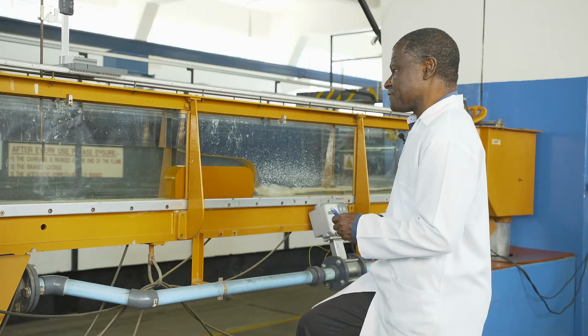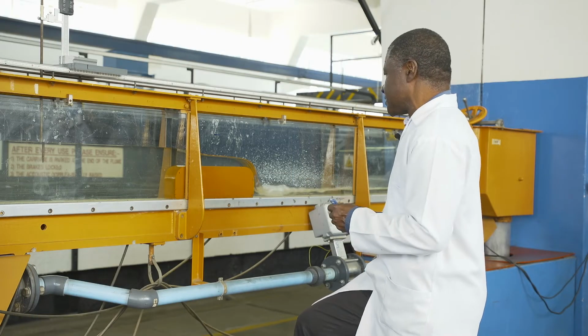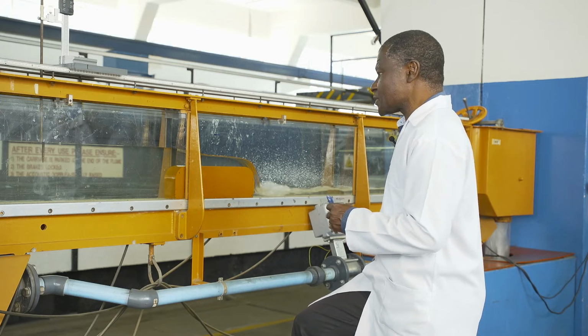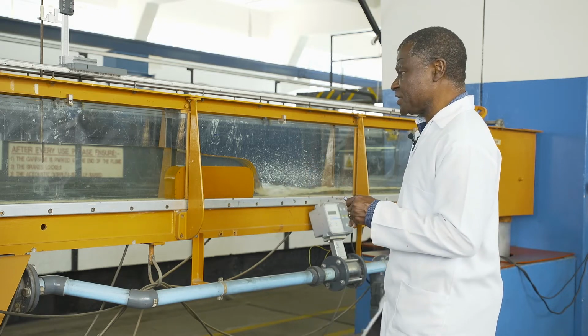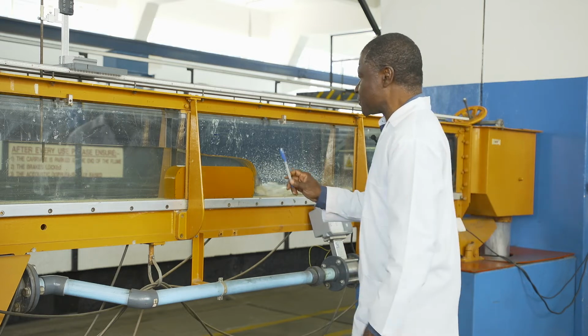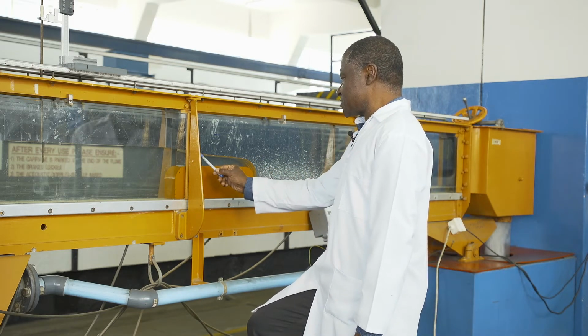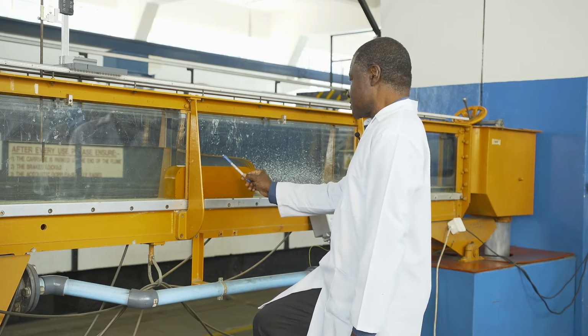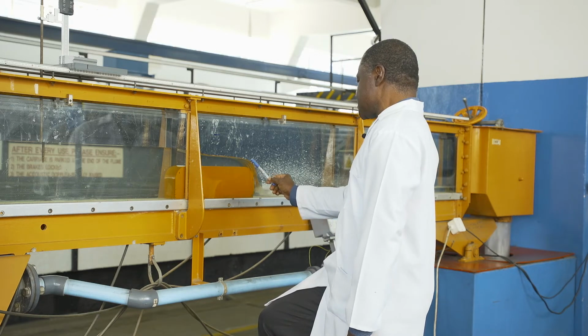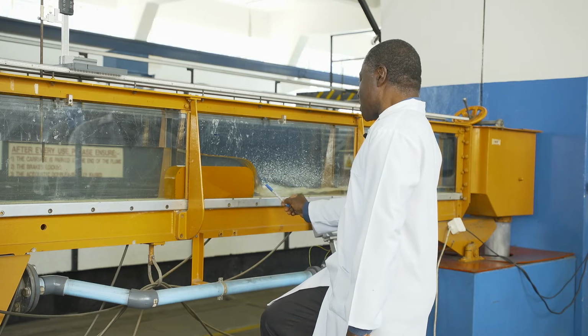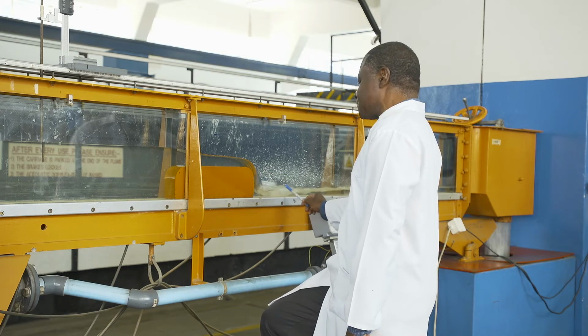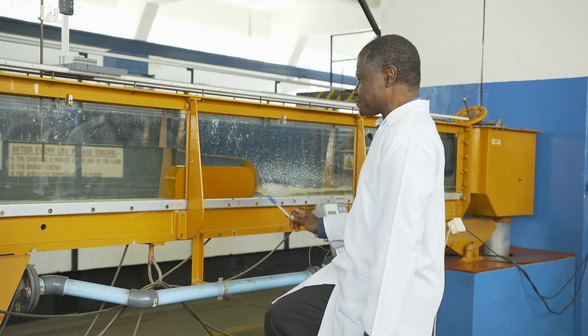Turn on the flow through the flume. Observe the unique features of the flow over the broad crested weir. You see a decreasing free surface elevation up to the downstream end when the flow becomes supercritical.